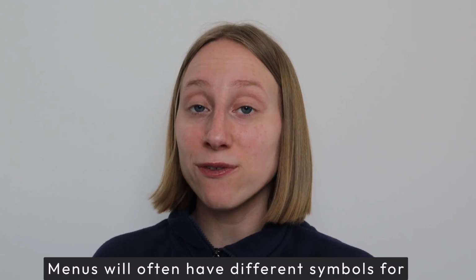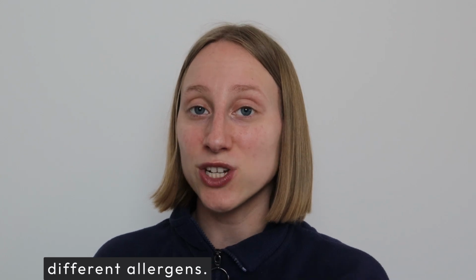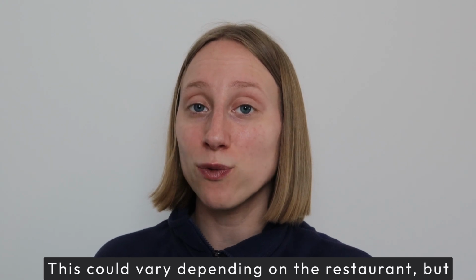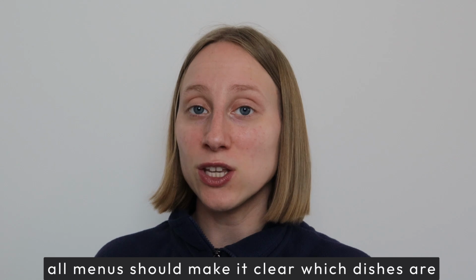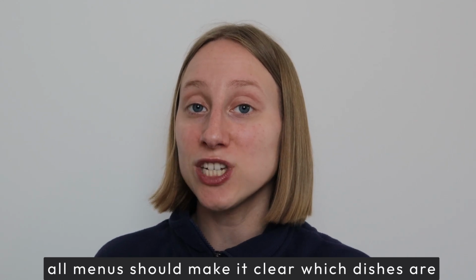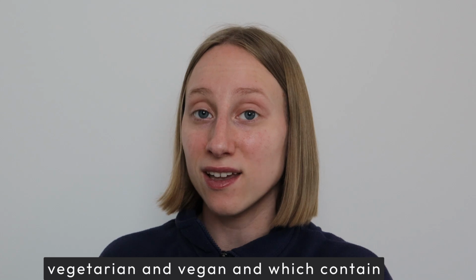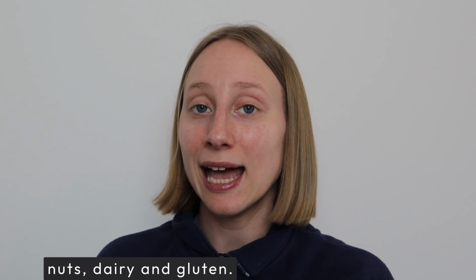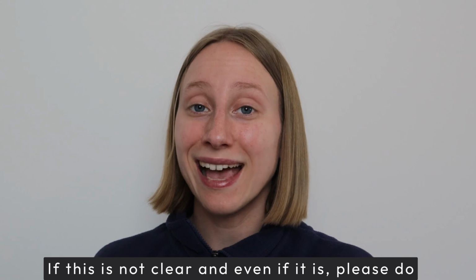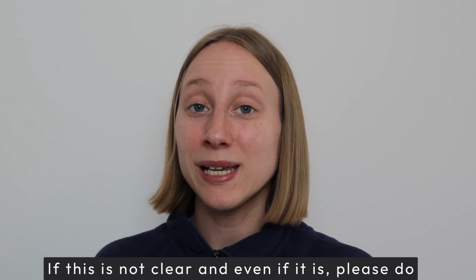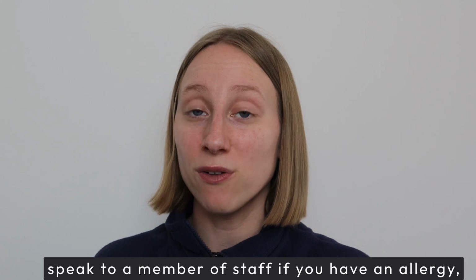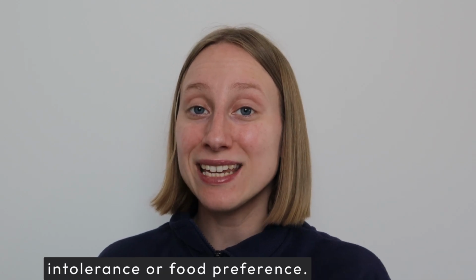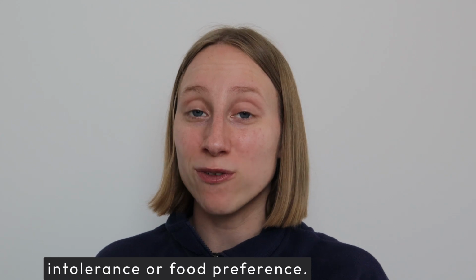Menus will often have different symbols for different allergens. This could vary depending on the restaurant, but all menus should make it clear which dishes are vegetarian and vegan, and which contain nuts, dairy, and gluten. If this is not clear, and even if it is, please do speak to a member of staff if you have an allergy, intolerance, or food preference.